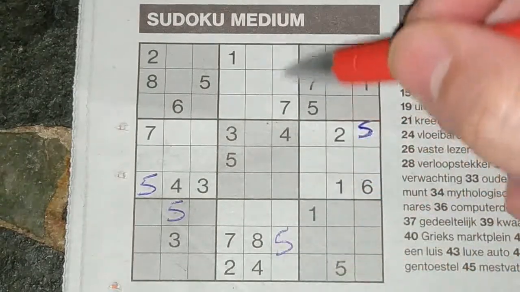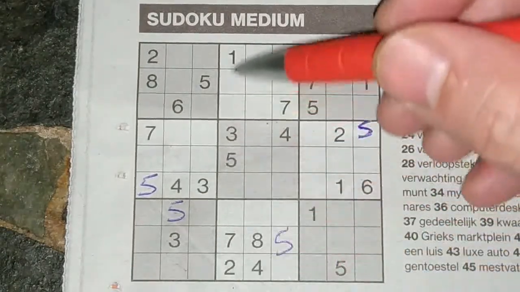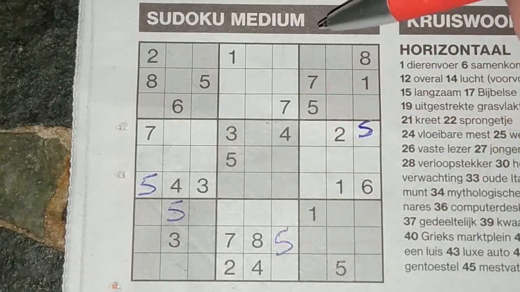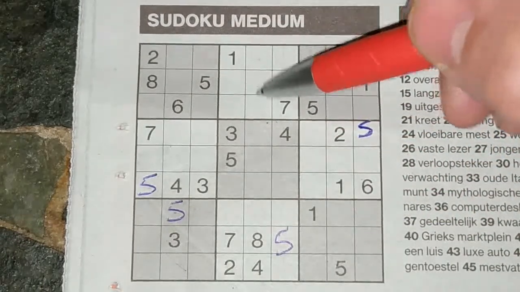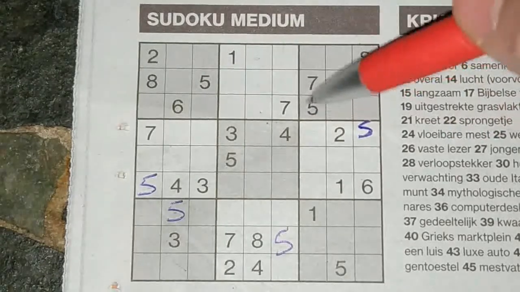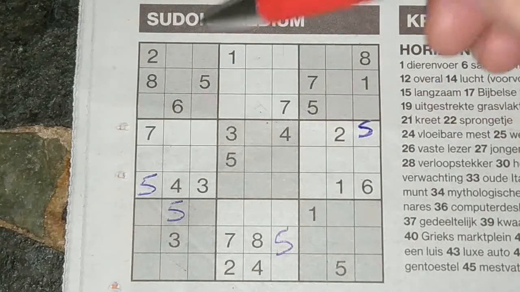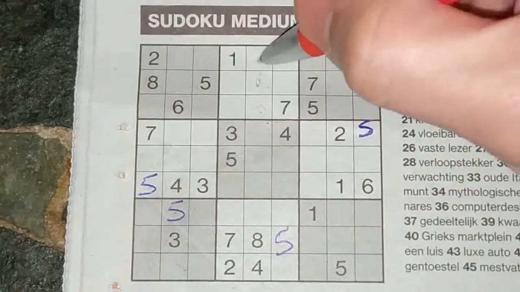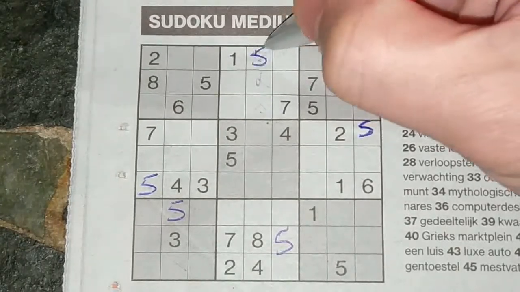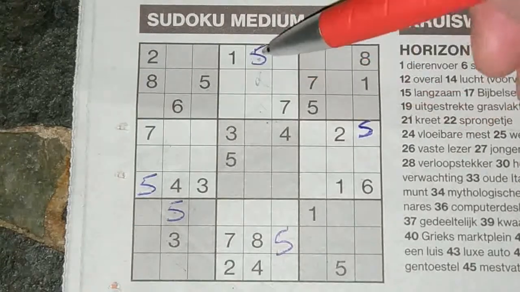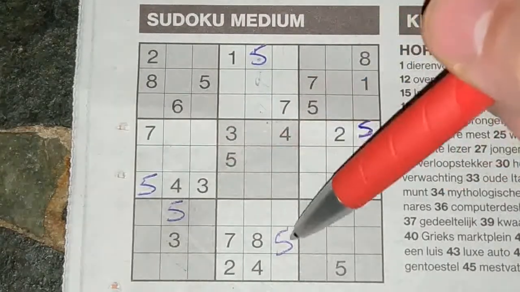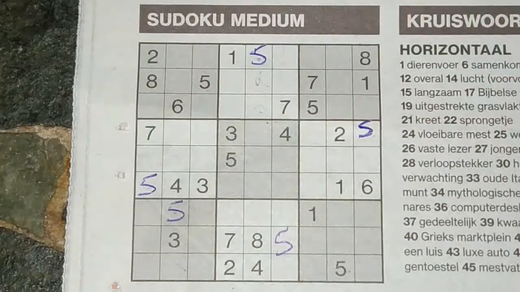5 in this column, 5 in that column. So in the middle column, the only three places for a 5 are here, here, and there. But I see here 5, no 5 there. I see here 5, no 5 there. Only place for the 5 is here. And all the 5s are used, I can see. Yes, alright.